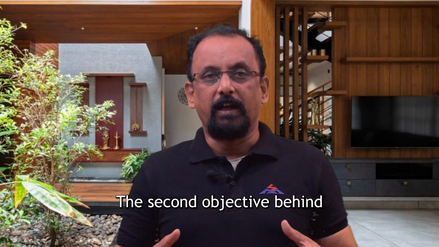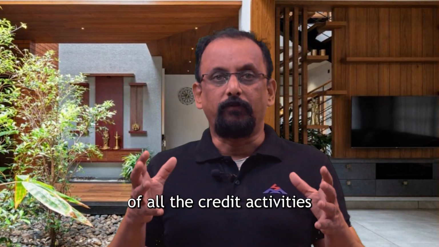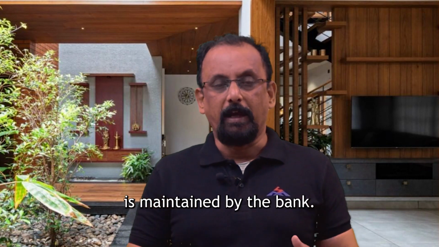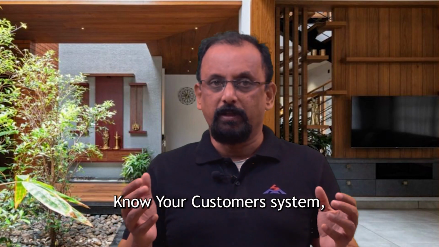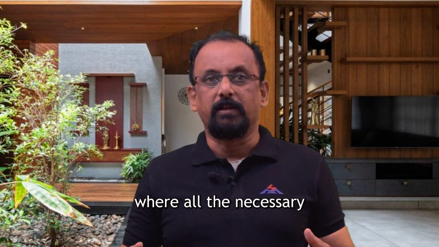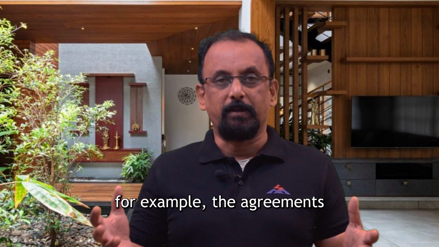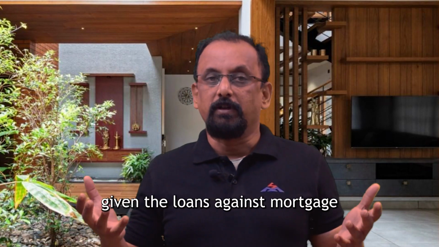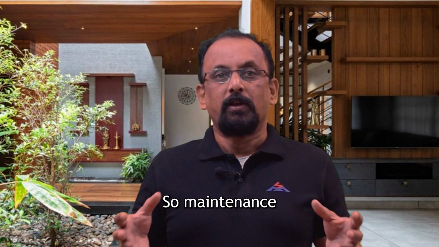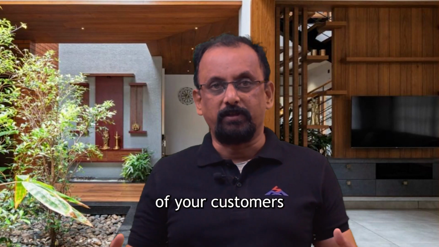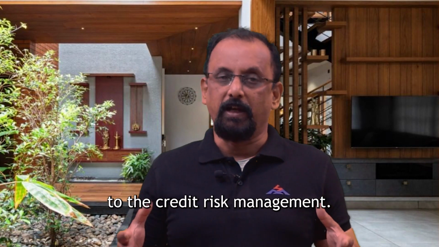The second objective behind credit risk management is to make sure that an adequate and proper database of all the credit activities is maintained by the bank. For example, you should have data of each of your customers. There is a KYC, Know Your Customer, system where all the necessary details of the customers have to be maintained. The adequate documentation, for example the agreements with the customers. If you have, for example, given loans against mortgage of property, the mortgage documents and everything has to be adequately maintained. So maintenance of a proper database of your customers and of all kinds of credits is required, and therefore you would like to adhere to credit risk management.